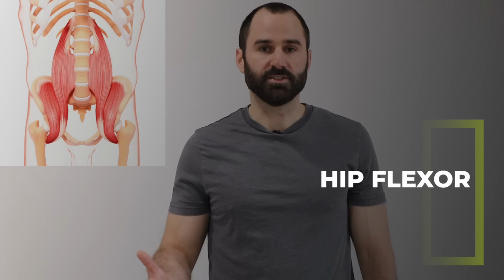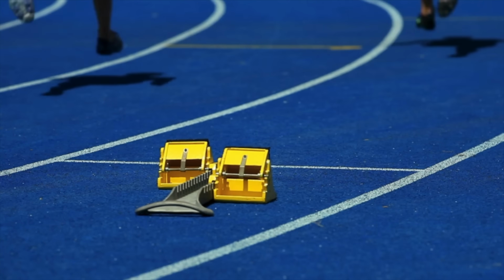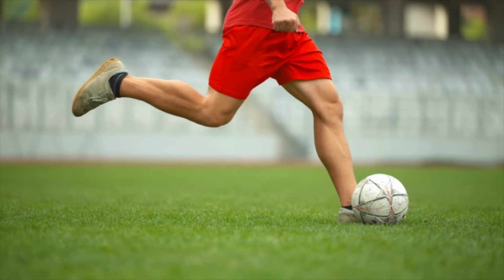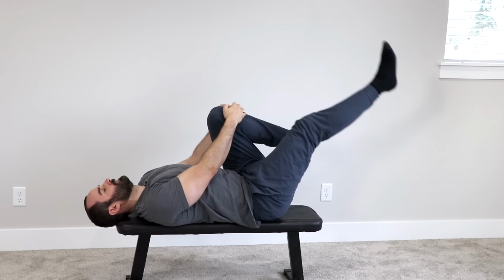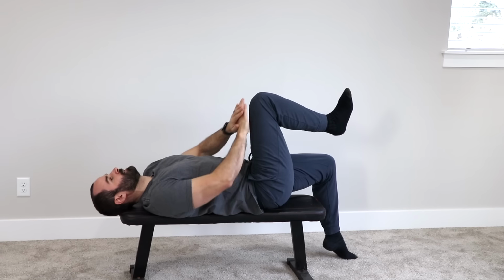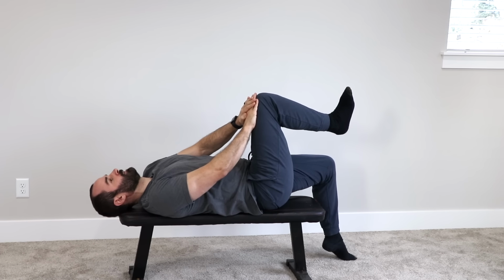So for the hip flexor, it's most commonly seen in sprinters or weightlifters, but it's also seen in people that do multi-directional sports or kicking. One caveat to note is that this is really overdiagnosed, so it's really important to be specific and make sure that's actually your hip flexor muscle that's causing the pain. Your pain should be over this area, as we show you here, the hip flexor muscle, and then stretching that muscle or doing a resisted muscle test should reproduce the pain that you're experiencing.